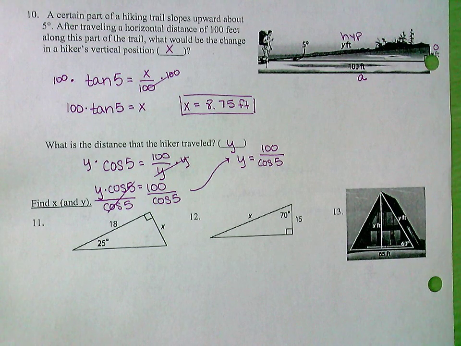Cosine is nothing without that angle attached to it. Sine is nothing without that angle attached to it. Tangent is nothing without that angle attached to it. You have to have that number angle attached.